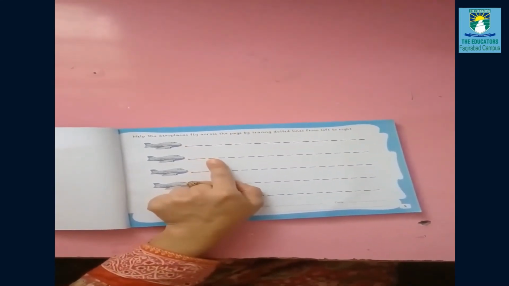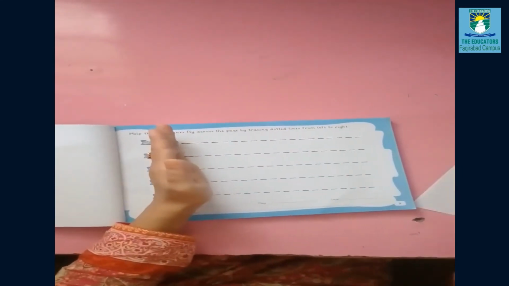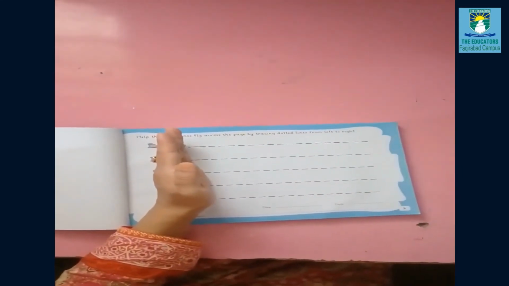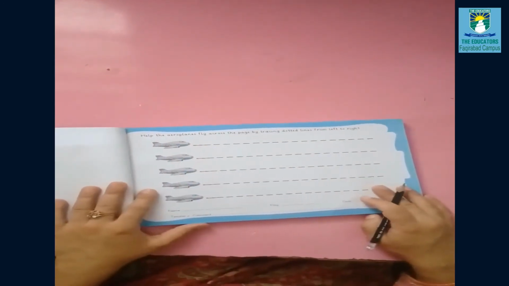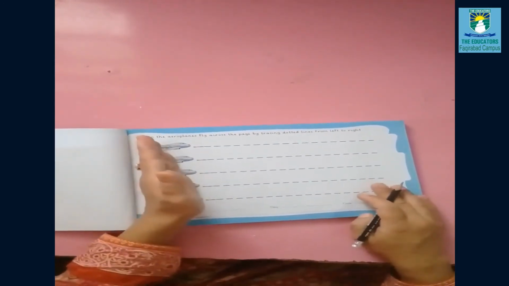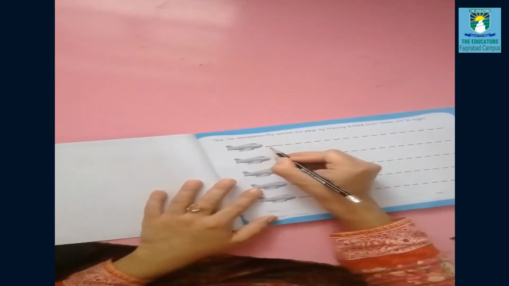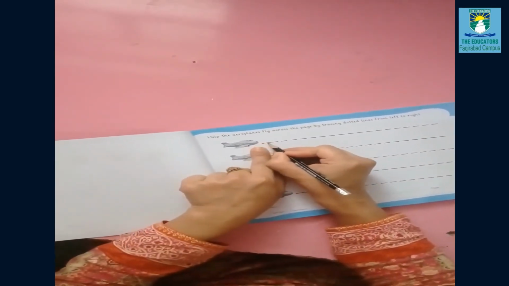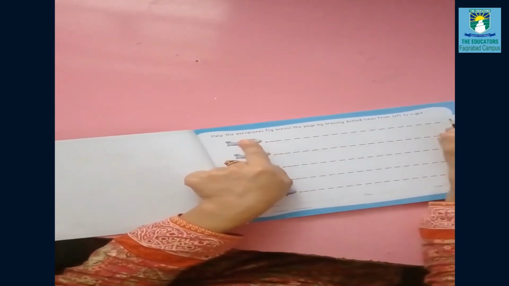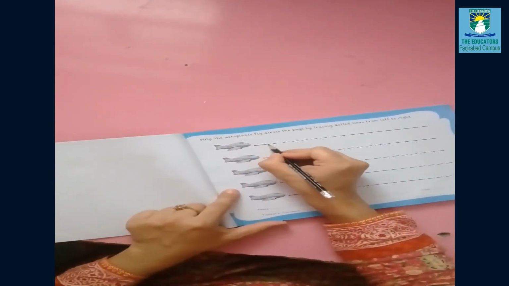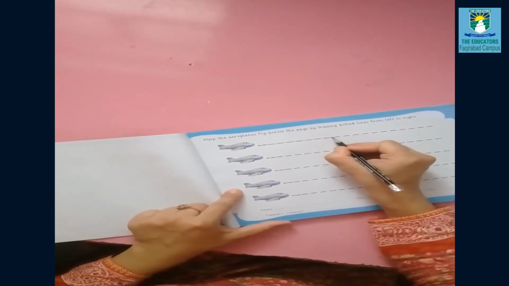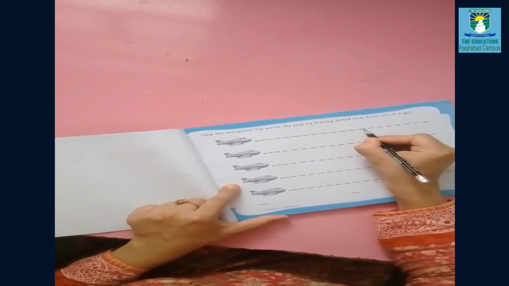So trace with me on these dotted lines, which go from left to right. This is the left side and this is the right side, okay? Hope you will understand the concept of left and right side. Okay, now start with me from this arrow. This arrow shows the direction of left to right, okay? Now start from left. Draw a straight line. I mean to say, trace the dotted line.